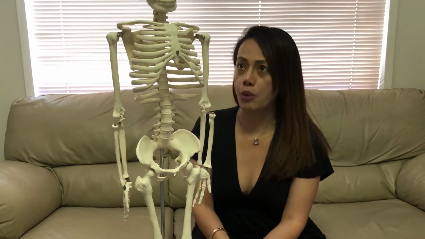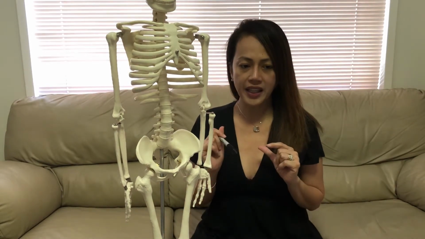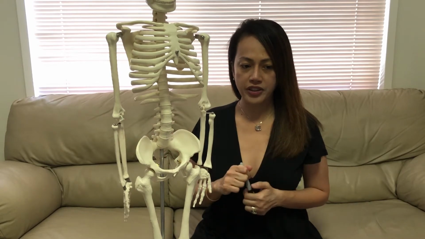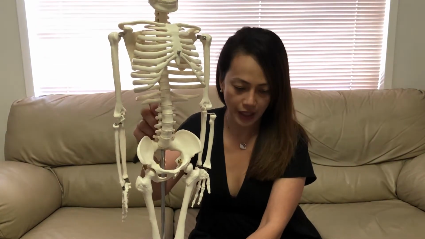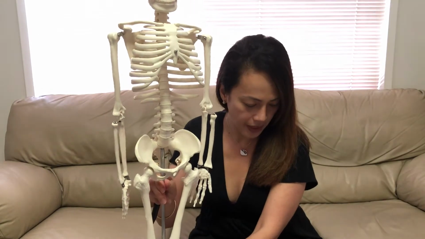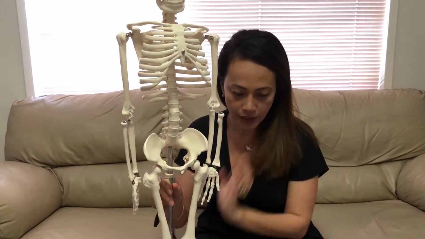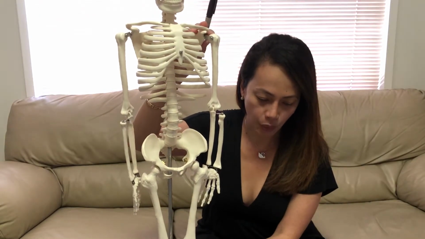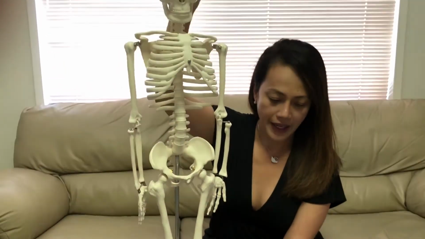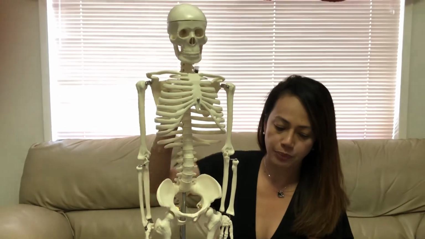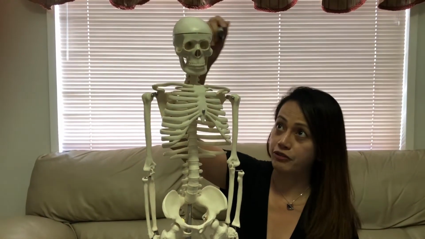The third type of bone is the flat bone. The flat bone is flattened and thin, with a greater surface area than the other bones. An example of that is the scapulae. Another example is the bones of the skull, which are the occipital, the frontal, parietal, and also the temporal. They provide protection for the brain.